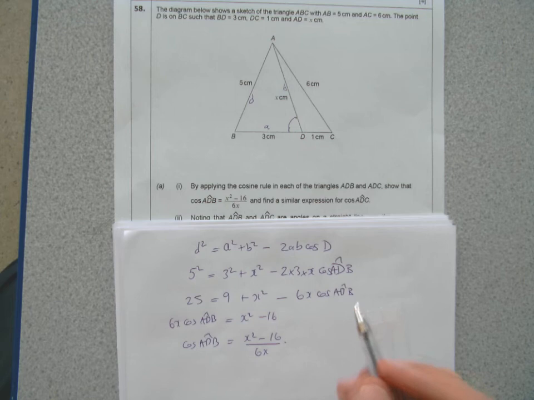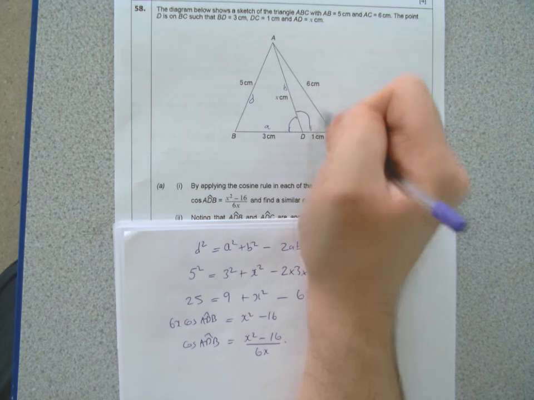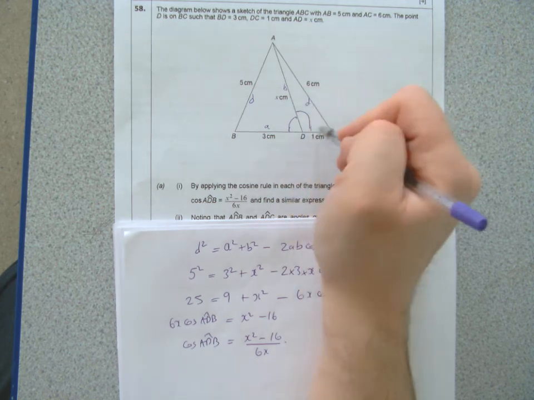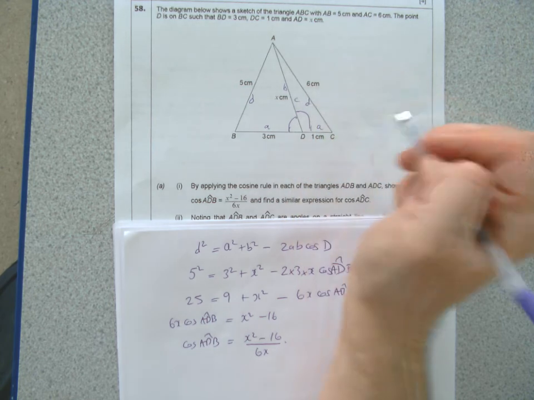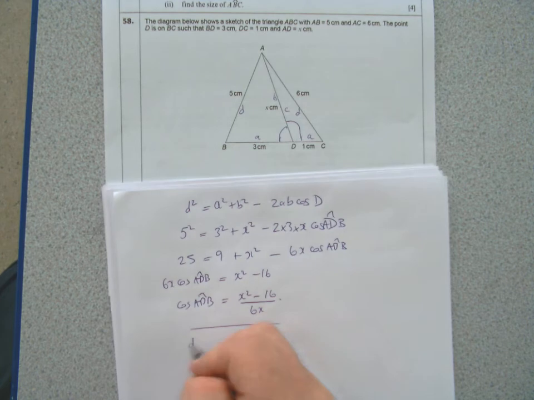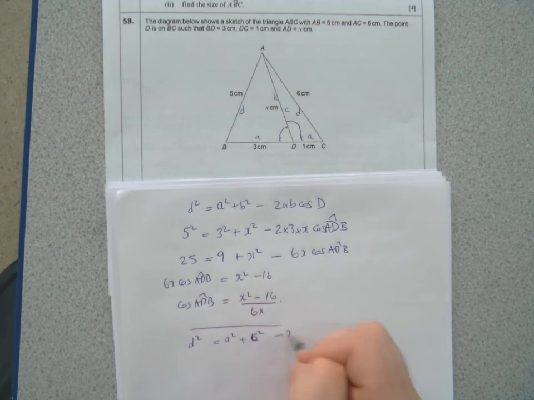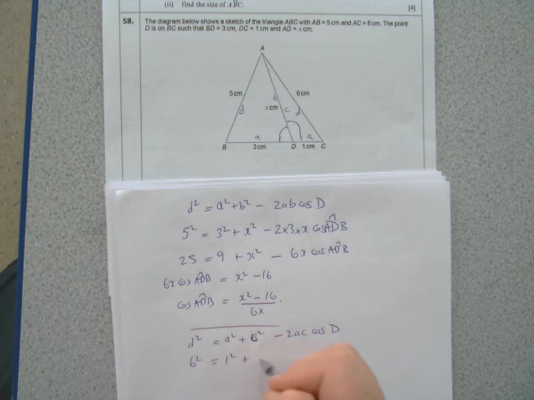You do a similar thing then for cos ADC. So this is the angle you want here. Again, little d will be opposite there, this will be little a, that will be little c. So again, d squared equals a squared plus c squared minus 2ac cos angle d. So little d squared this time is 6 squared, little a squared is 1 squared, little c squared is x squared, minus 2 times 1 times x cos, and then angle d is ADC.